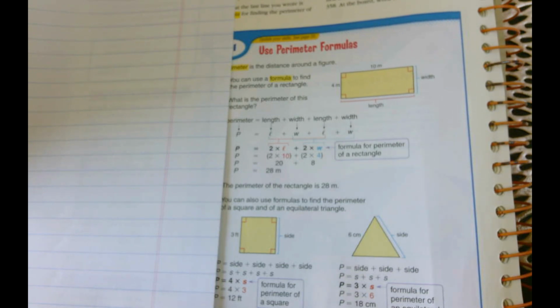Now I'm going to give you one example. I'm going to give you the picture of a rectangle, and I'm going to have you calculate the perimeter in your math notebook under the formula that you just wrote.